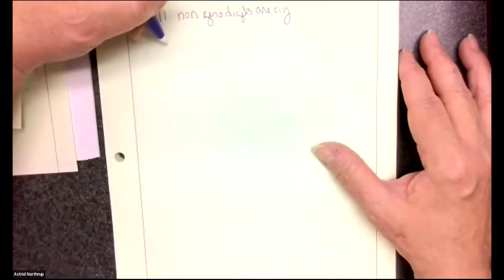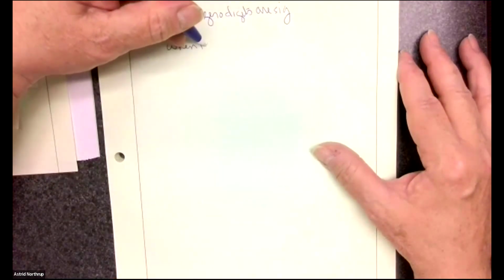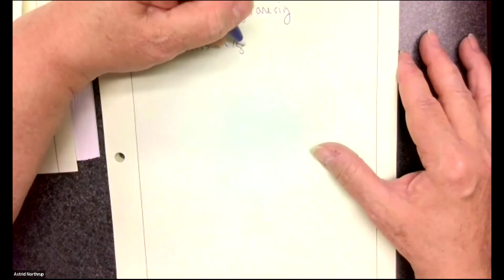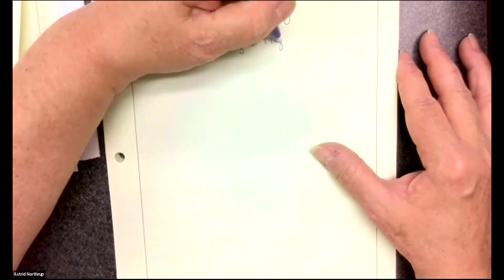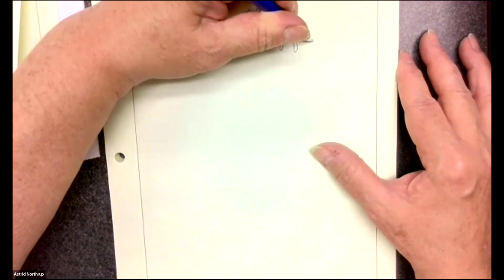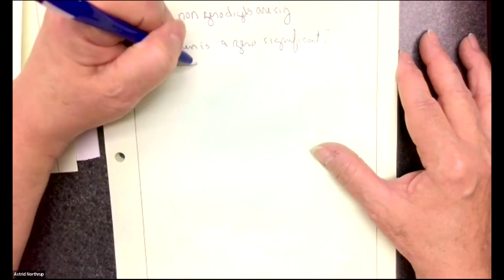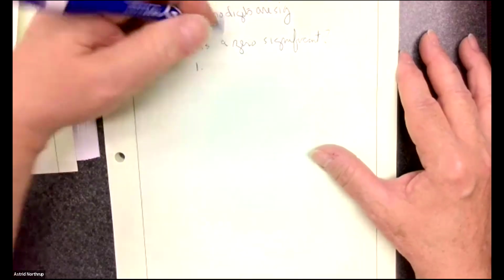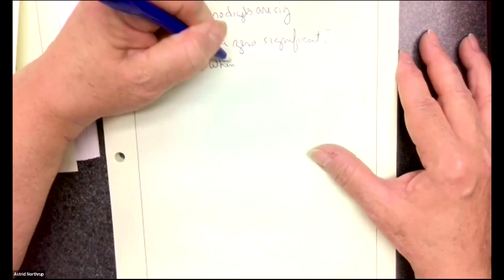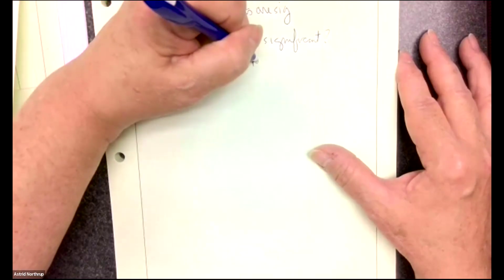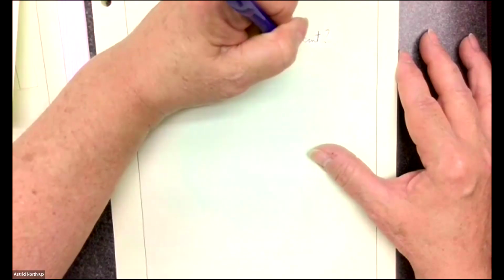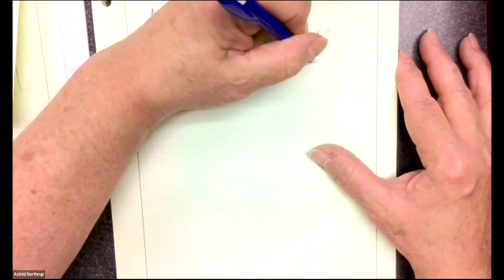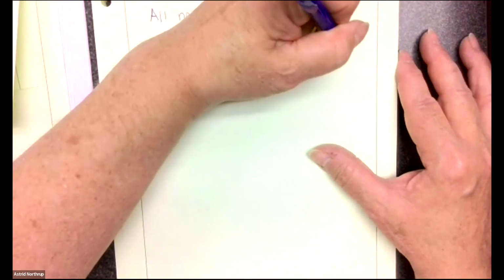So the question becomes, when is a 0 significant? There are 2 answers. When it falls between 2 non-zero digits.